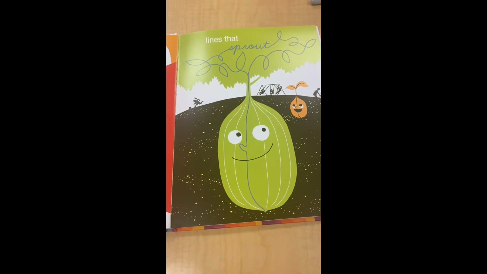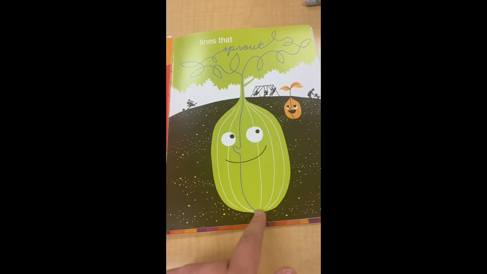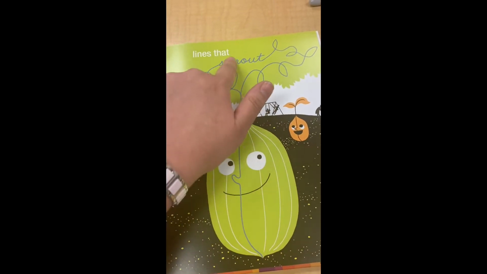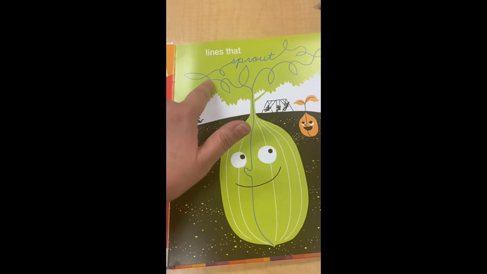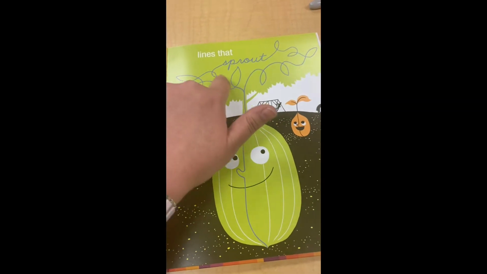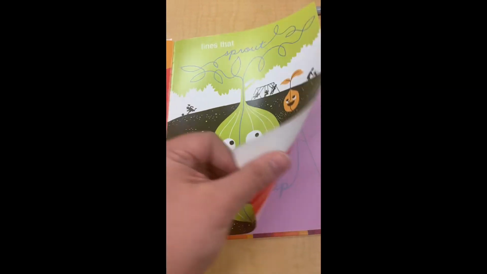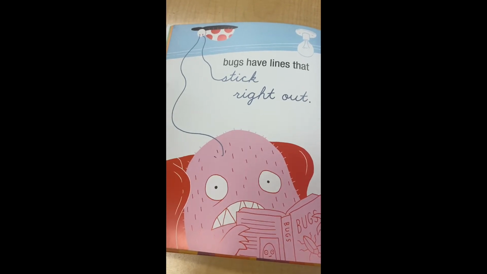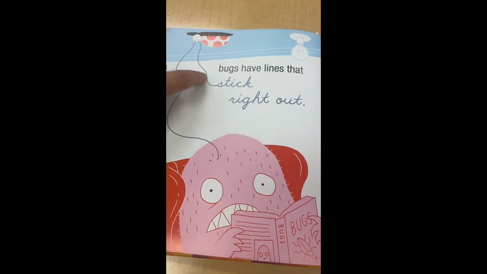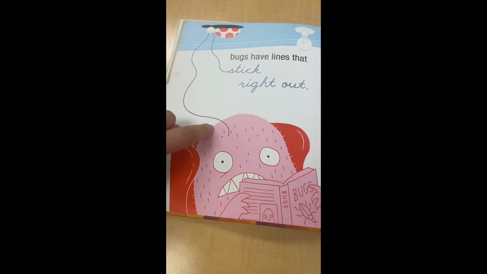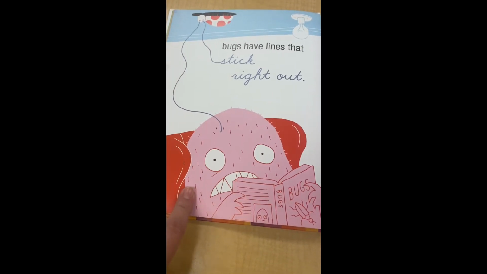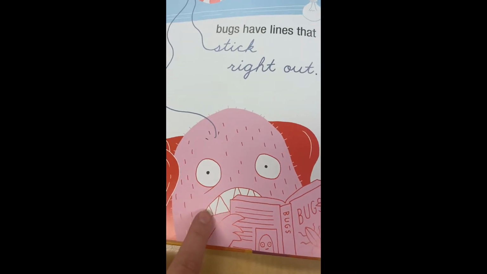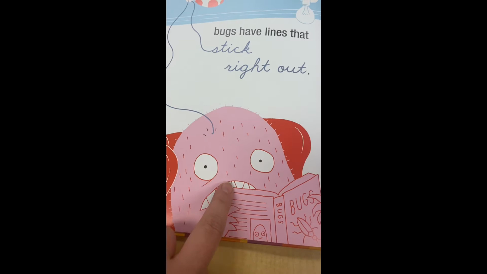Lines that sprout. So it sprouts from the bottom, the roots, grows up, and it's making loop-de-loop lines with pointed ends that look like leaves. Bugs have lines that stick right out. See that ladybug with the lines sticking out, wiggling down? Oh my goodness. And look at this one. Does he look scared? Look at his teeth. Those are different lines. They're zigzags.